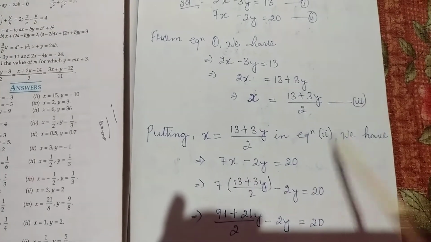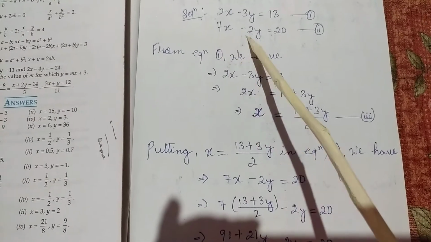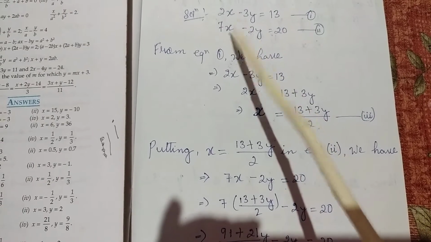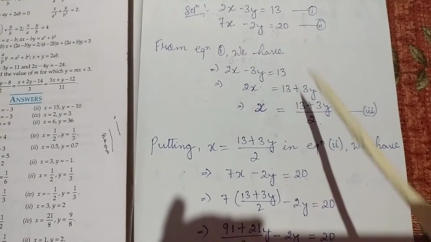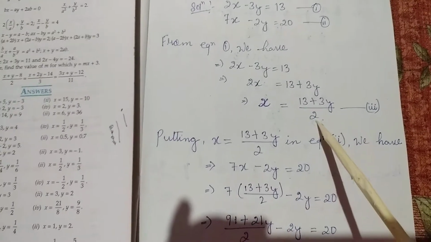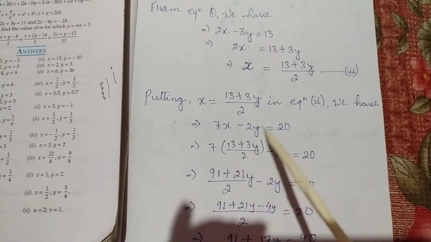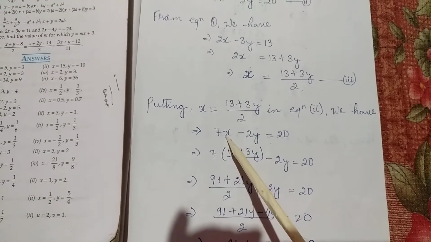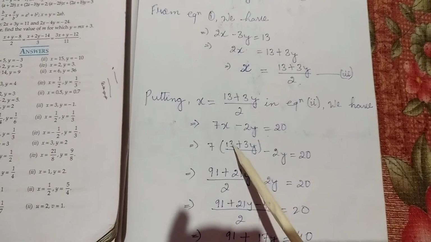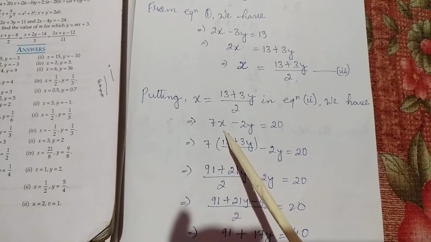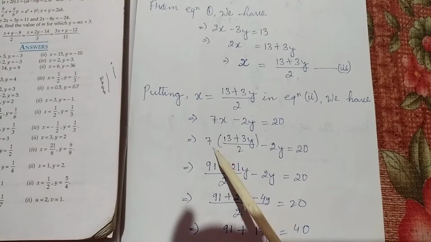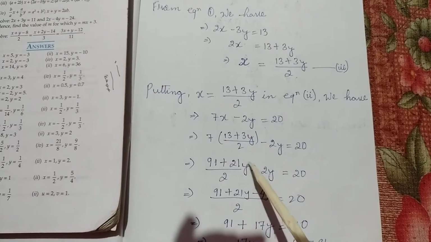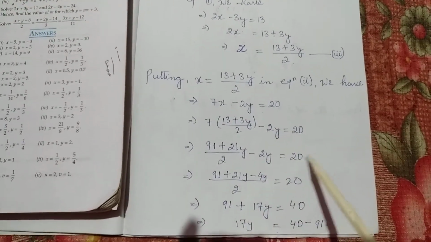Putting in equation 2. Now check what equation 2 is: 7x minus 2y equals 20. Now in place of x, we will substitute the value of x with what? With (13 plus 3y) by 2. So you can see here, this is equation 2, but I have removed this x and replaced it with this. So now when we remove the bracket, always put it inside the bracket, okay? So removing the bracket, we multiply 7 into 13, 91, 7 into 3, 21y, minus 2y equals 20.